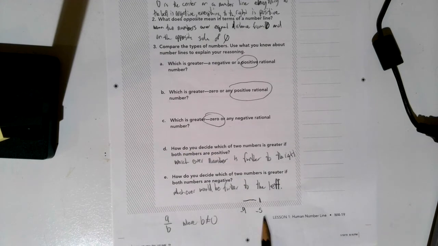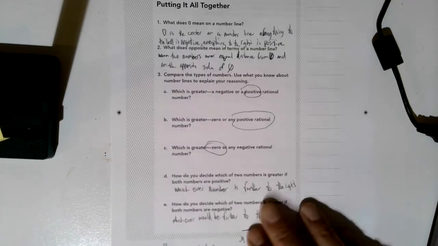Now the -9 is going to be smaller than the -5 because it's further to the left. So we're going to work with that in something called absolute values as we get further into this lesson. So let's move on to question 4.